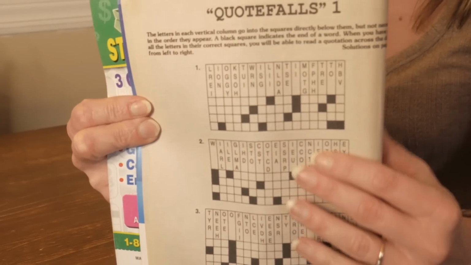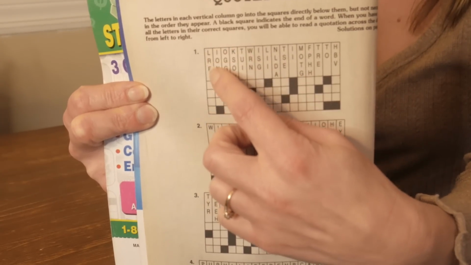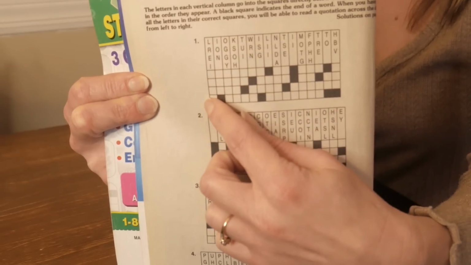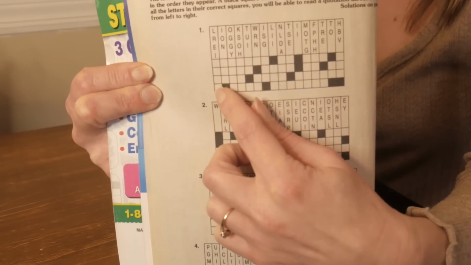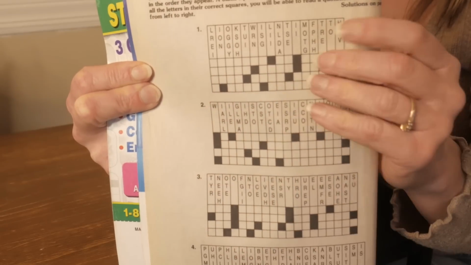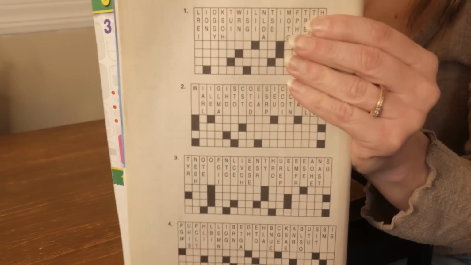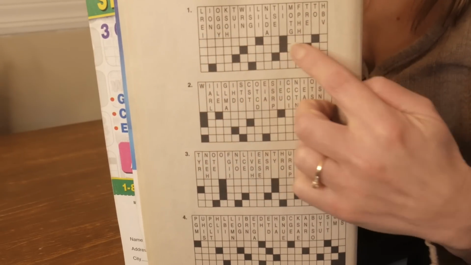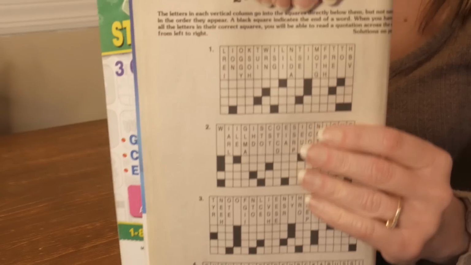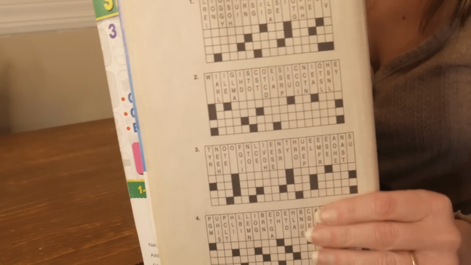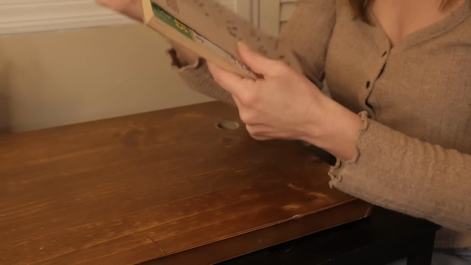Okay, so I don't think that the letters have to make up a word in the column. They just have to be placed in the right box in order to make a quotation reading the entire grid.